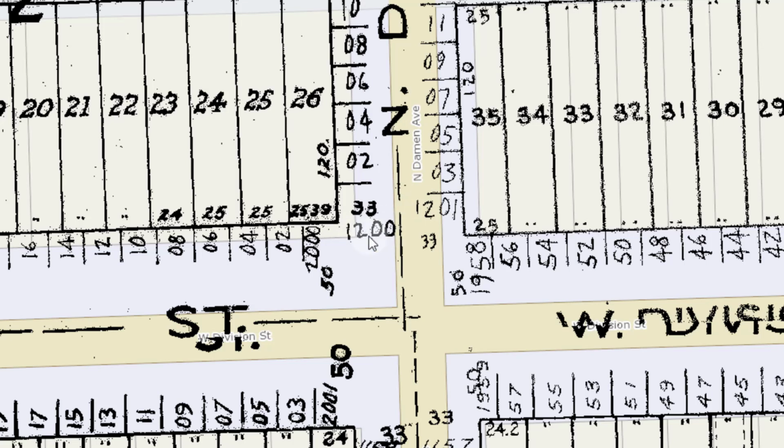1200, that's 1200 north. 2000, that's 2000 west. That's the intersection of 1200 north, 2000 west. And here, these 33s, that's my half right-of-way on Damon. So Damon is a 66-foot right-of-way.